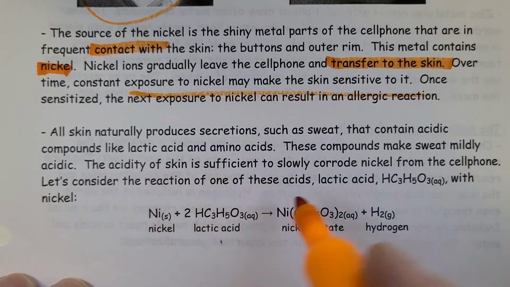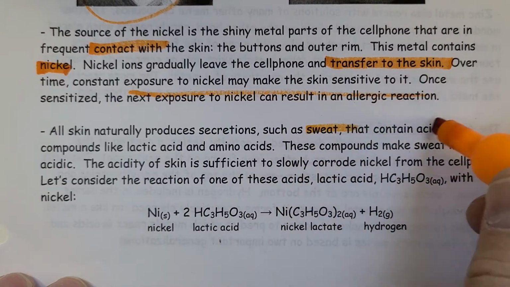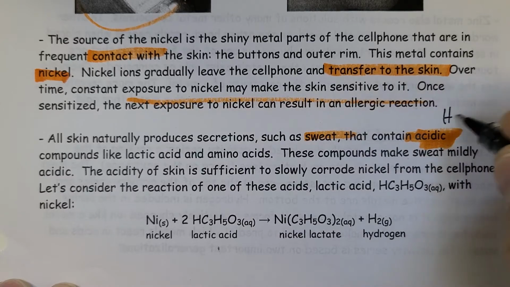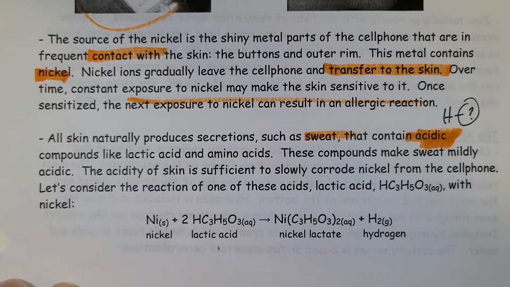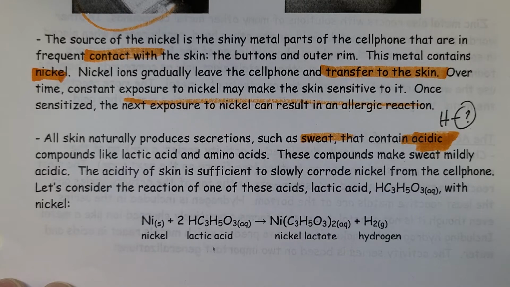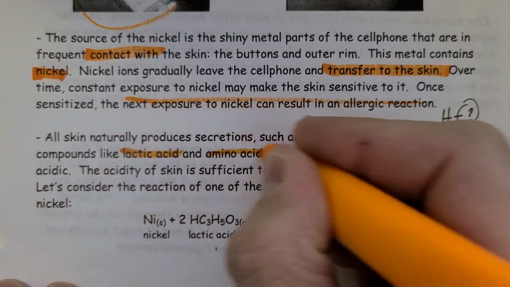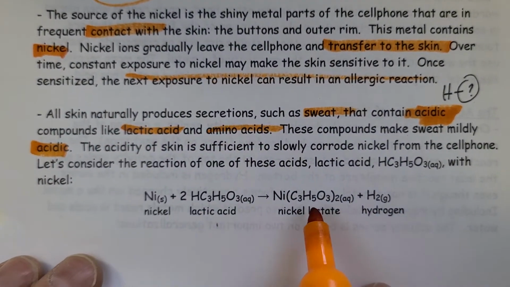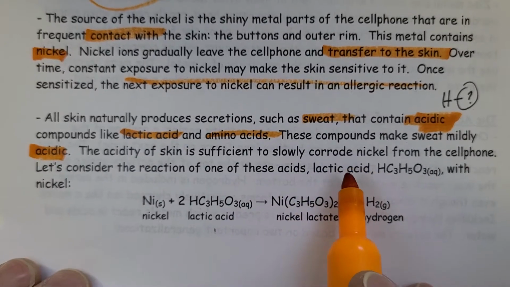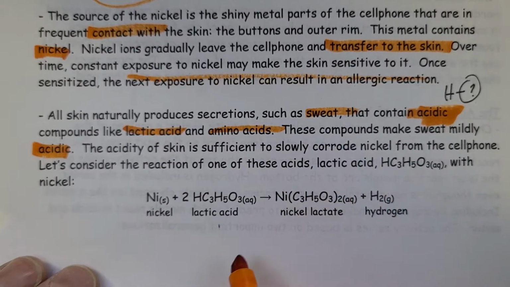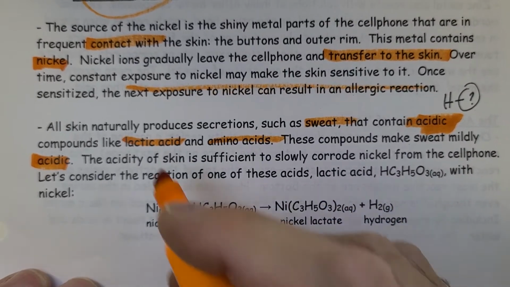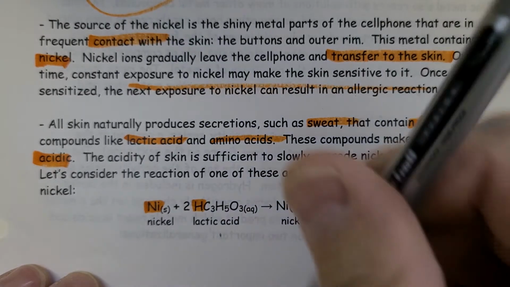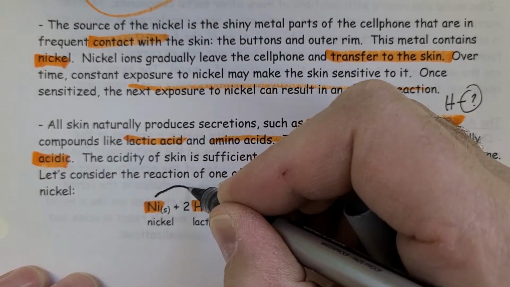All skin naturally produces secretions such as sweat that is considered to be acidic. And of course, acidic means that the compound starts with H and has some negative ion with it, such as lactic acid or amino acids. These compounds make sweat mildly acidic. The acidity of skin is sufficient to slowly corrode the nickel from the cell phone. So if you look at the reaction here with lactic acid and nickel, the key thing to note is this nickel and this hydrogen, which gives the lactic acid its acidic characteristic.